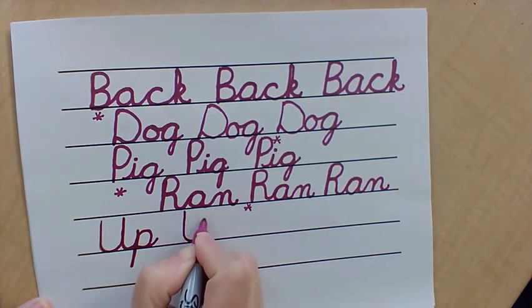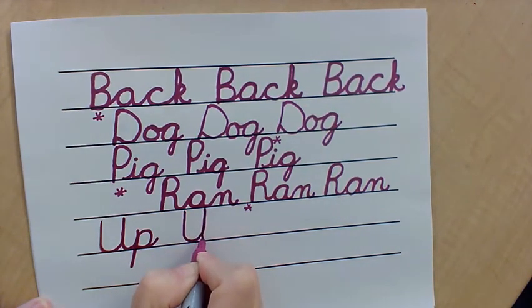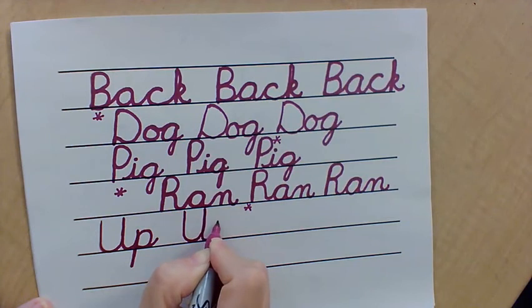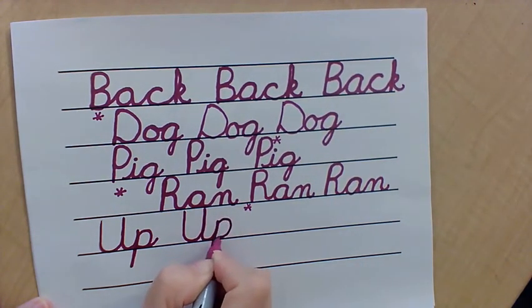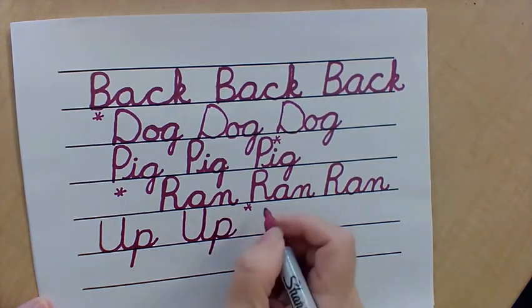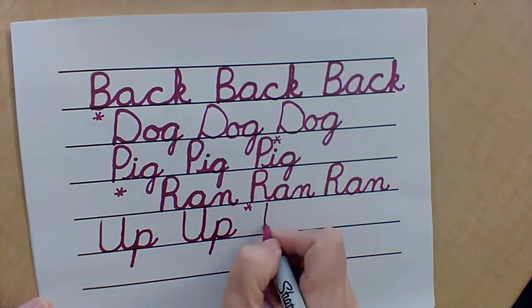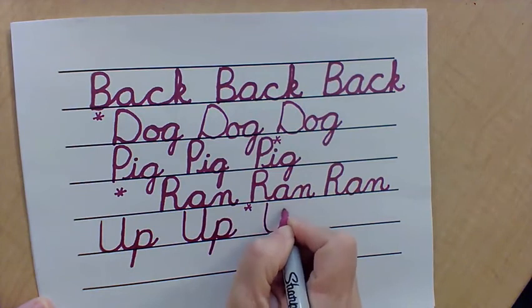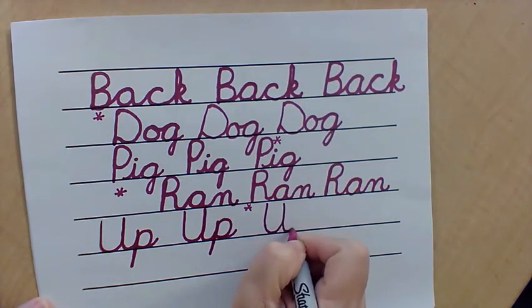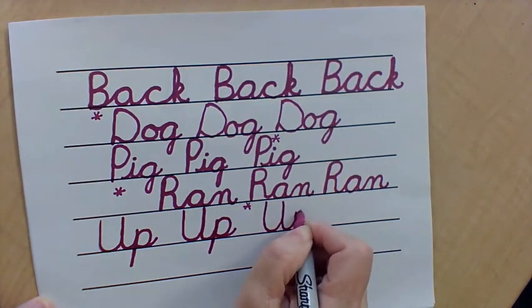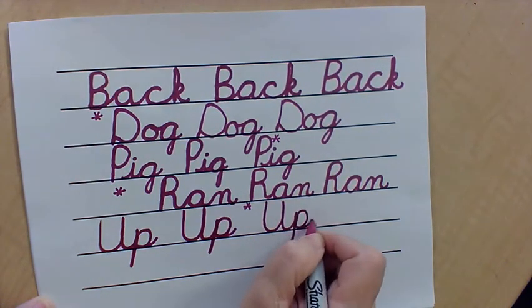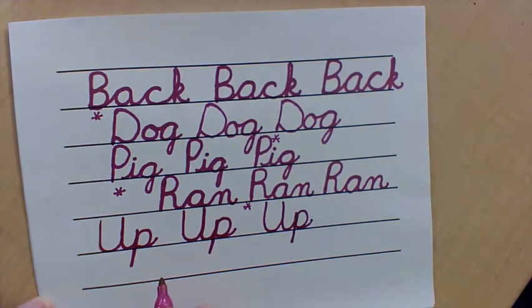U, straight down, up, straight down to midpoint, up and around, forward. There's our U. Up, straight down, coming back up, around and forward, up. I think I like the third one the best this time.